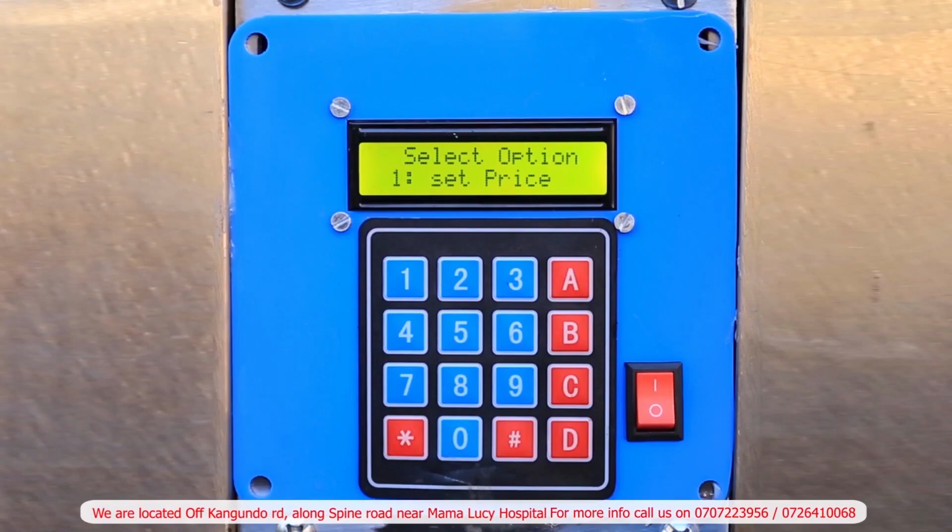Therefore, you scroll down by pressing letter D up to the third option, which is viewing of sales. You key in number 3. It indicates the total sales made in liters as well as the total amount of money that the liters correspond to. To clear the sales and set it back to 0, you press number 5.